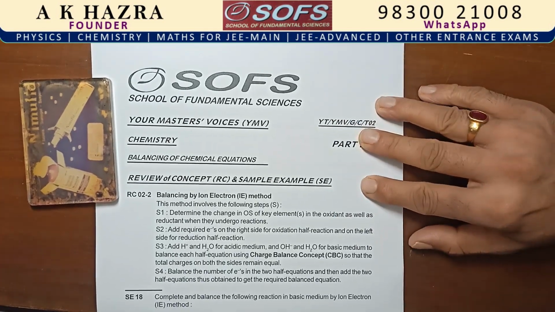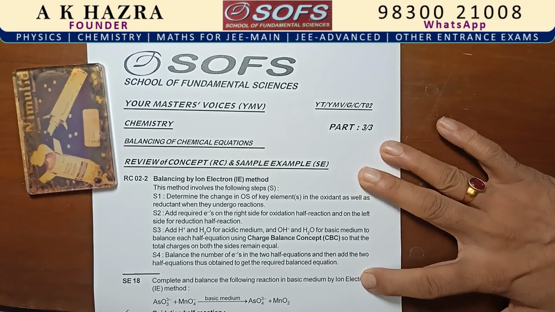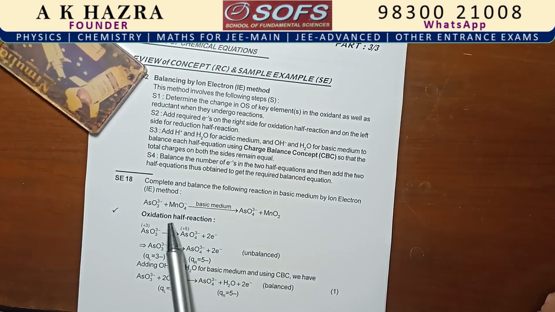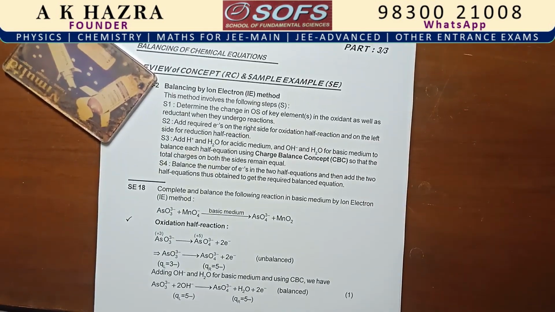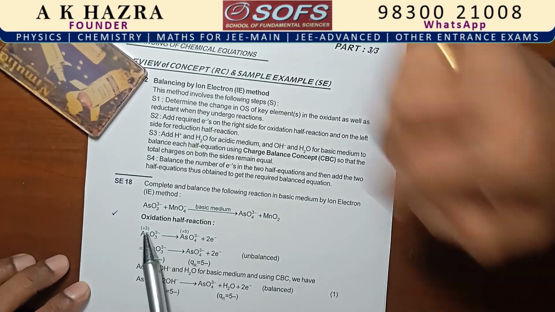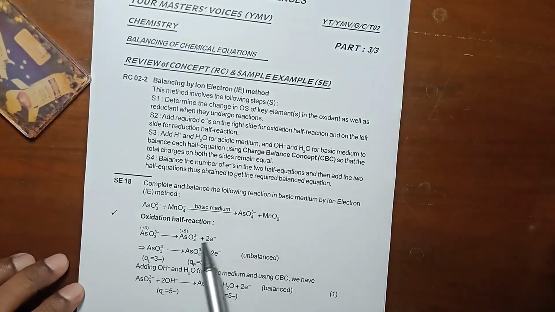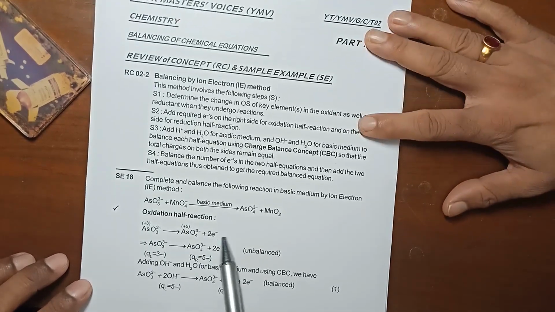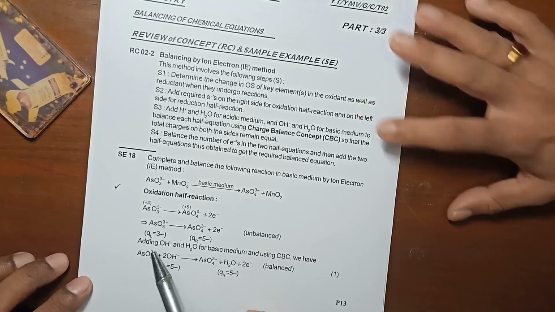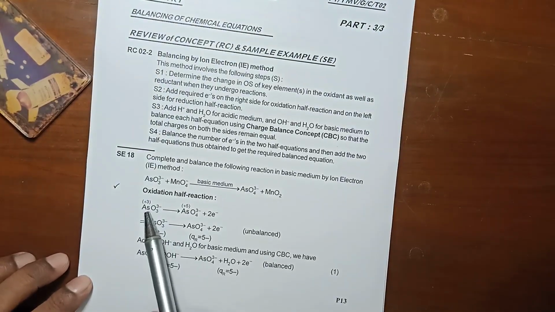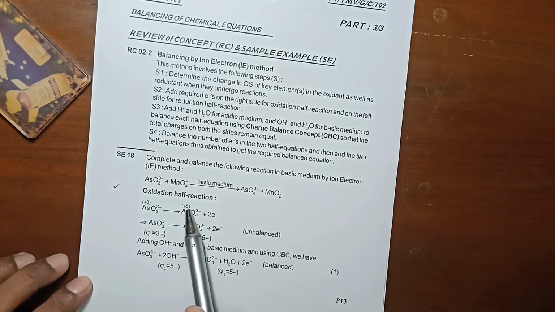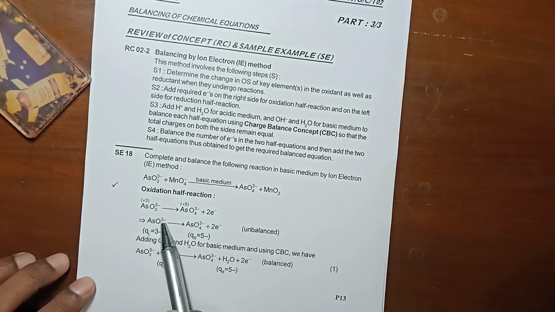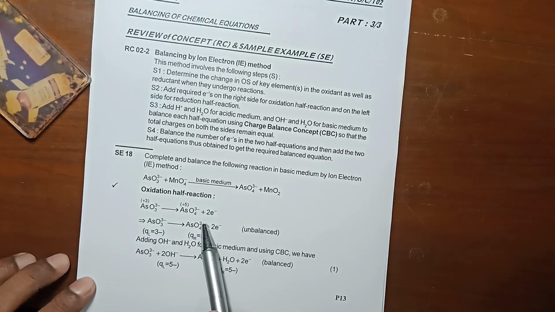Already I have explained very clearly in sample example 18. I am explaining again. Now we have to balance the reaction by the ion electron method in the basic medium. Now oxidation half reaction, AsO3 3 minus to AsO4 3 minus, plus 3 to plus 5. So 2 units of oxidation, releasing 2 electrons. Now next, write the reaction without writing the oxidation number, because the job of the oxidation number is already completed. 2 electrons we have written from the change in oxidation number. So AsO3 3 minus, AsO4 3 minus.